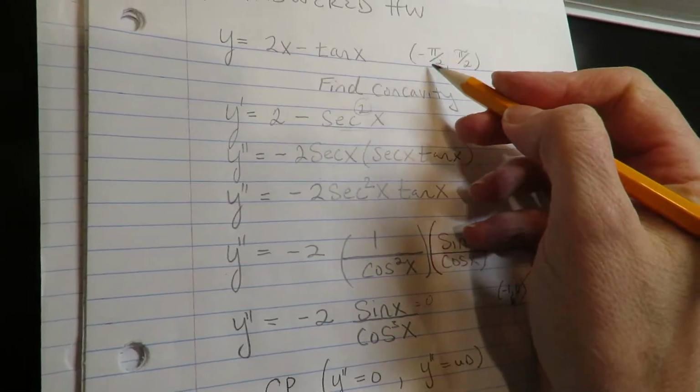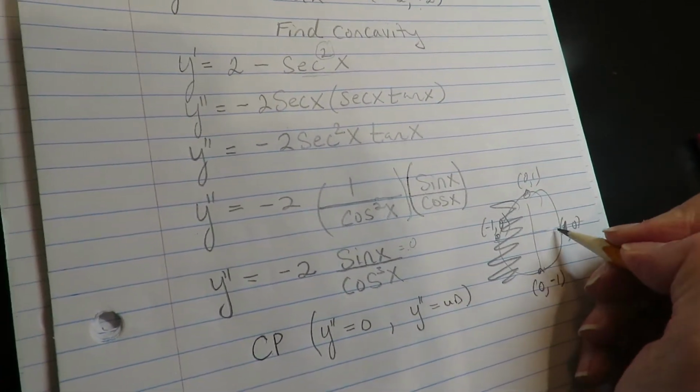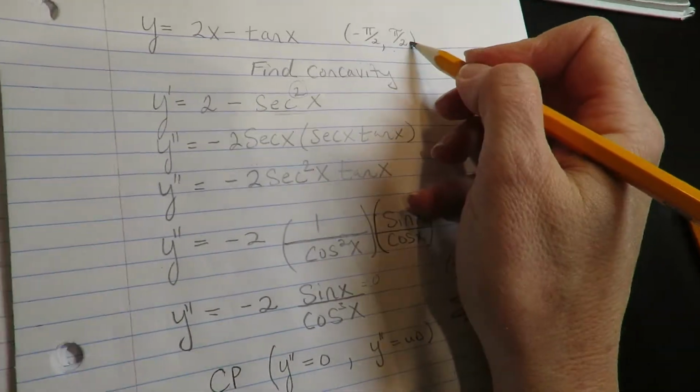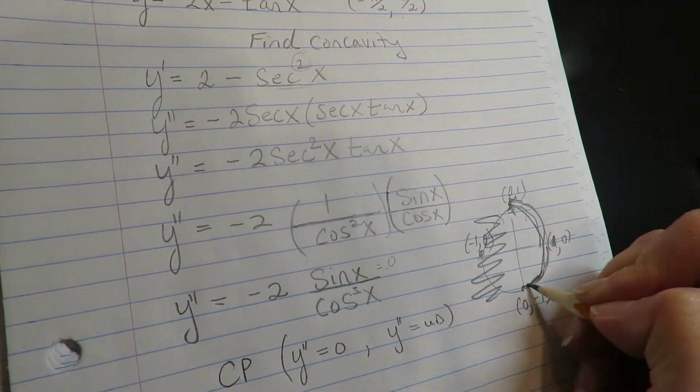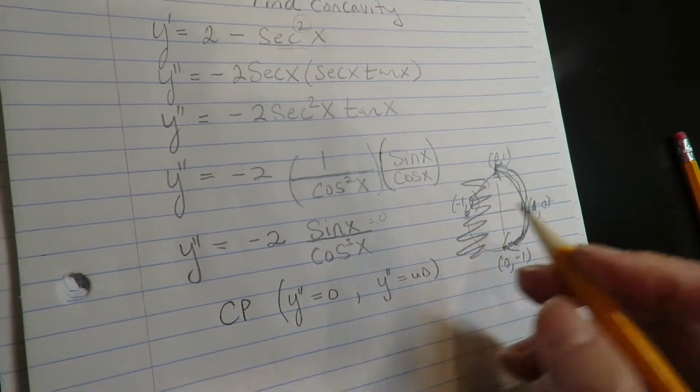Alright, so if you're stuck in between negative pi over 2 and pi over 2, you're not using any of this. You're allowed to go to pi over 2, and you're allowed to go to negative pi over 2. So you're allowed to rotate to these 3 spots.